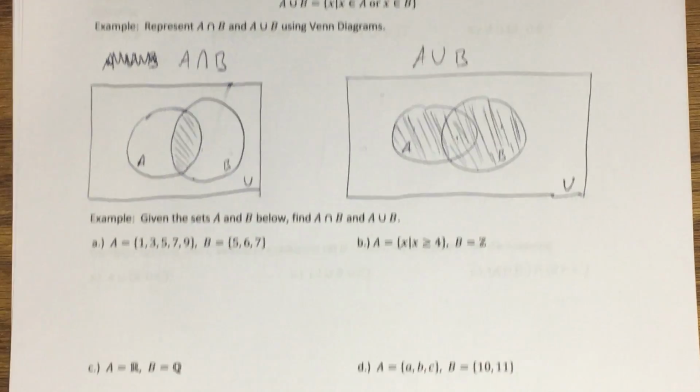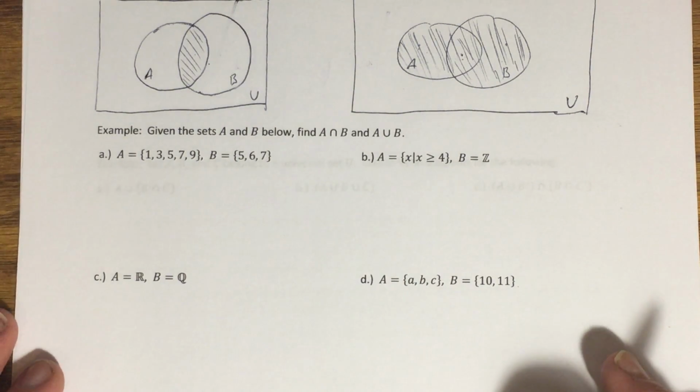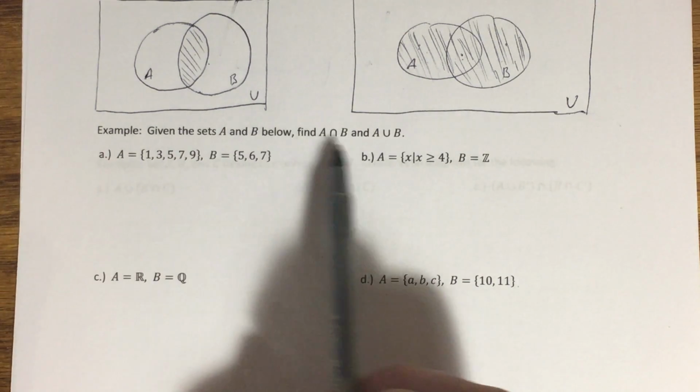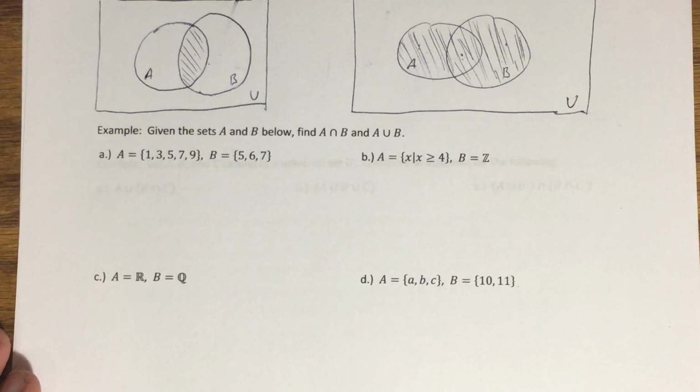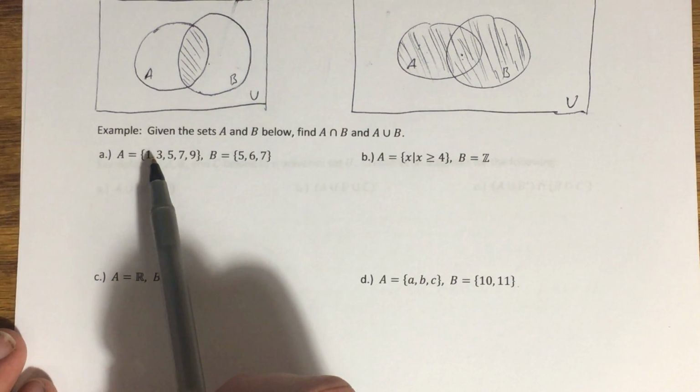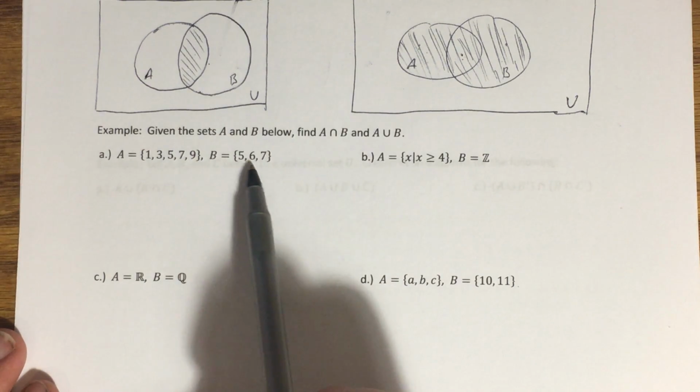Let's kind of do the same thing. Look at unions and intersections, but with sets that we have written out for us in one form or another. So starting with this, I want to find the union and the intersection of each pair of sets given in this example here. Here, A is equal to the set containing 1, 3, 5, 7, 9. B has the elements 5, 6, and 7.